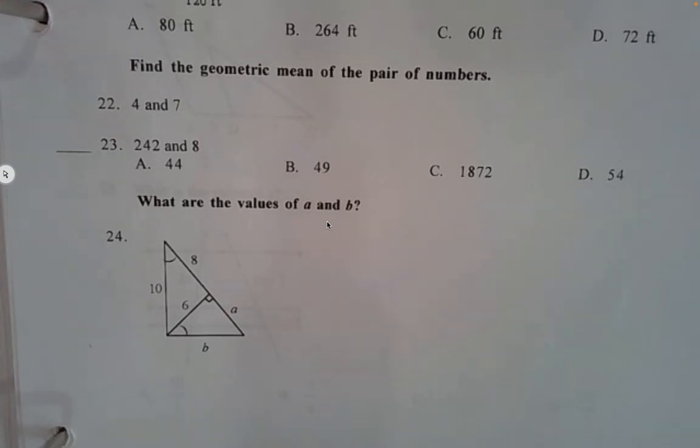If I had the square root of 32, what perfect square goes into 32? 16 times 2. 16 would be your perfect square in that one. You have to find a perfect square that goes into it. We'll spend a whole couple of days on that.